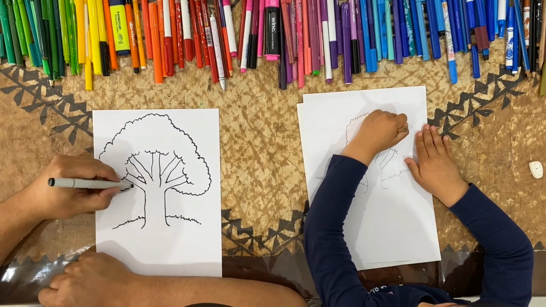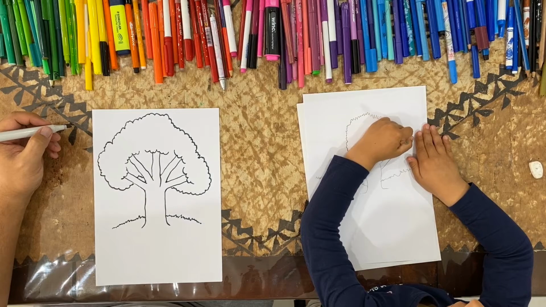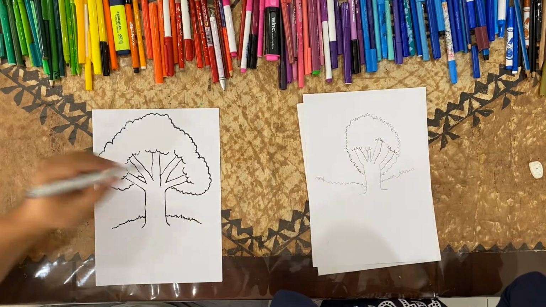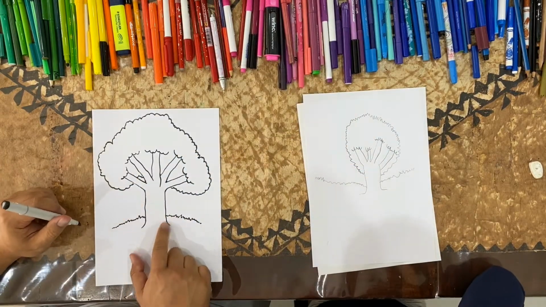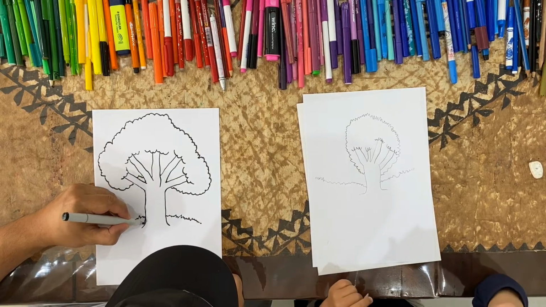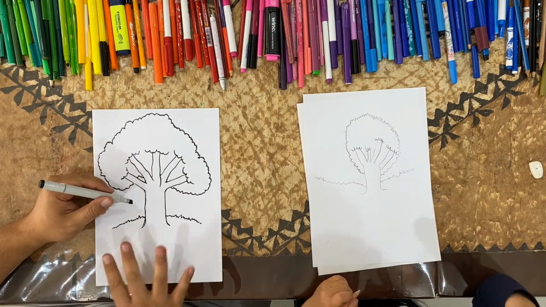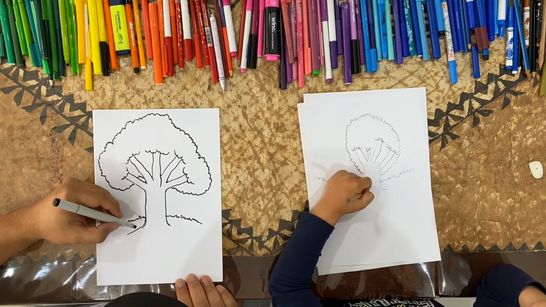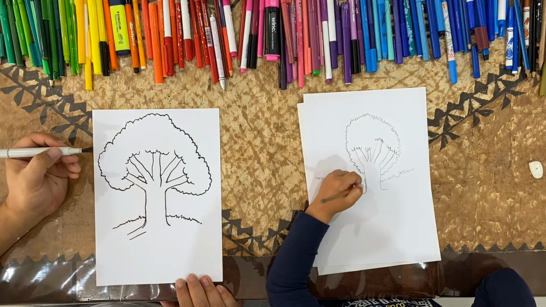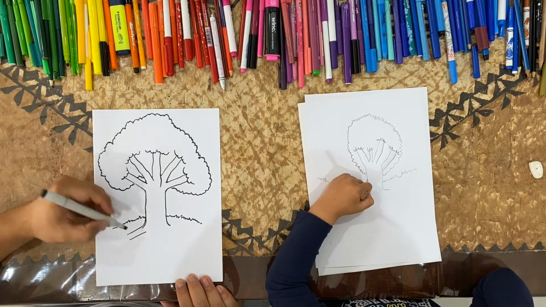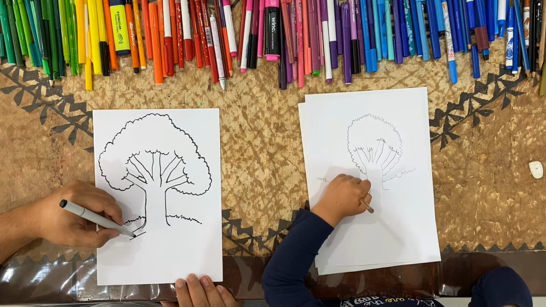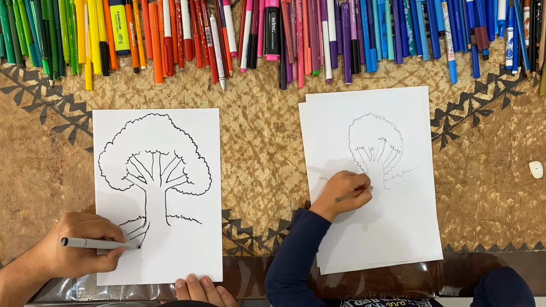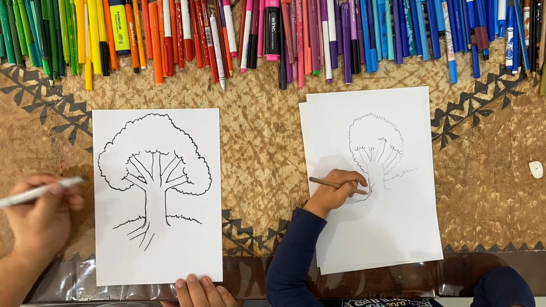Now we finished our tree. It's time to add some roots. We draw 4 roots at the end of our tree. These roots are for our grandparents. We call our grandparents Mama and Papa.